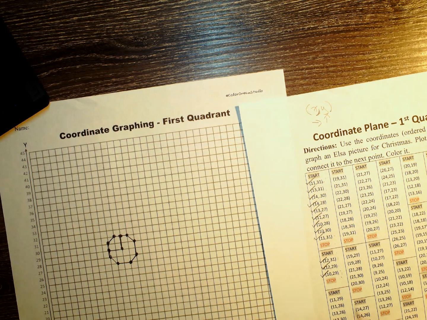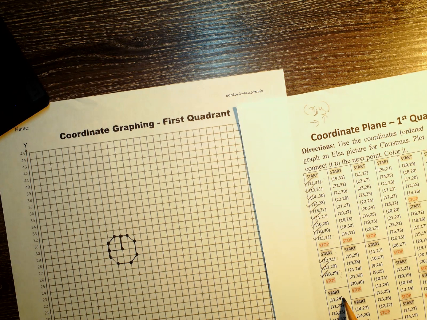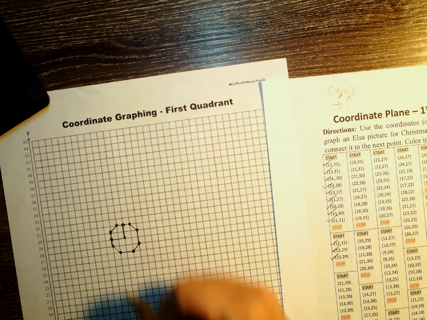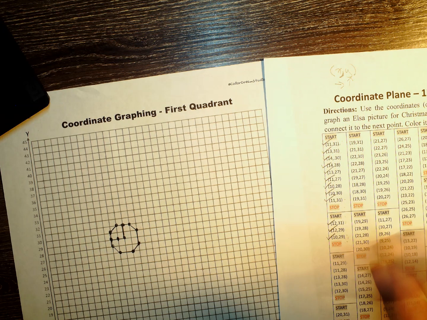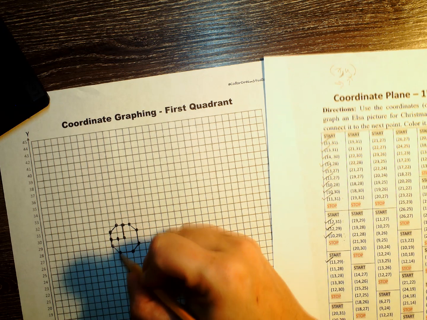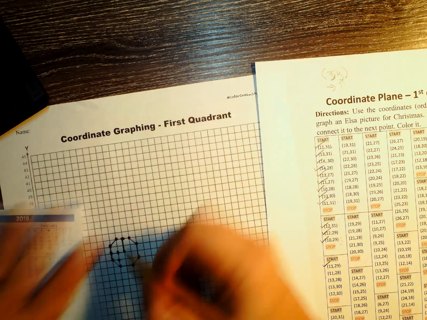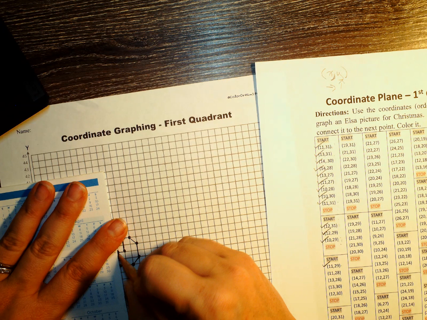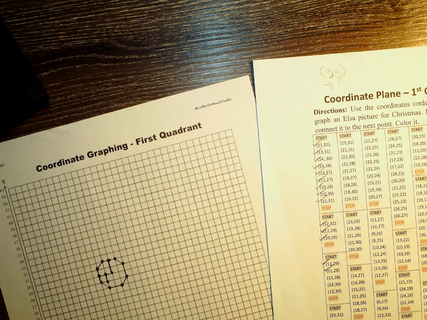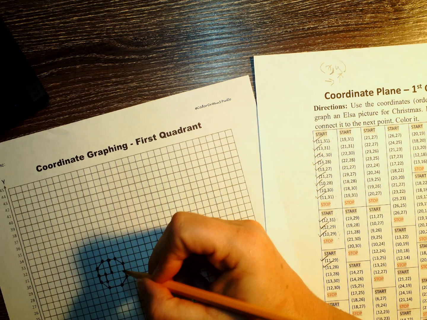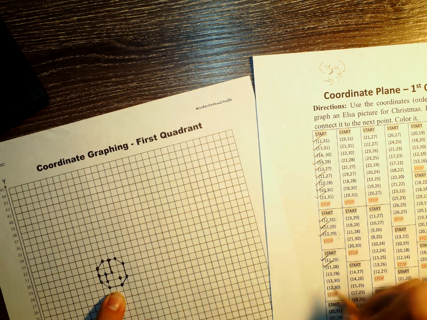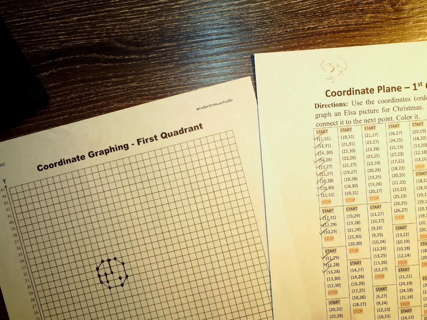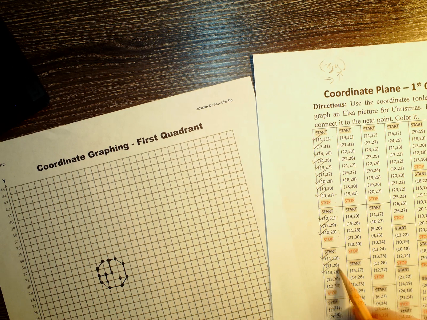Now you stop there and now you start again with 11, 29. So you go to 11, 29, which is here. And then you're going to go to 11, 28, and you're just connecting those two. And then you just keep going. Let's do one more. Let's do 13, 28. 13, 28 is here, and 13, 28 is going with 11, 28.